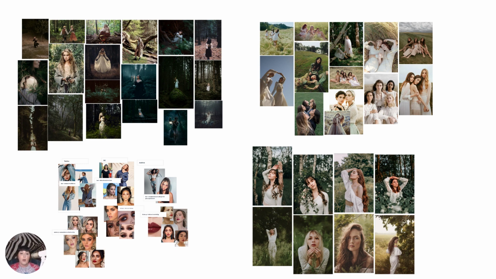The one on the top right is a cottagecore submission that I did. I wanted it to be very back to basics, and I wanted it to display classic kind of femininity with the soft colors and the soft makeup and the soft posing.